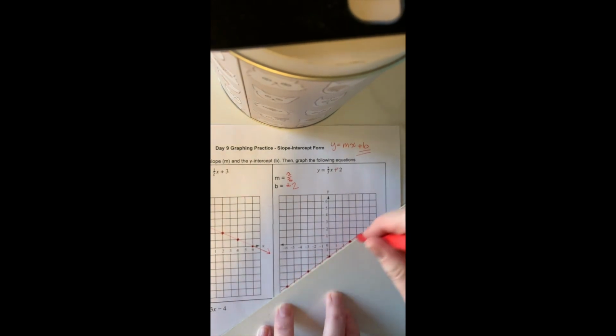I want to draw a line through all of those points. So I line them up with the edge of whatever's handy. Draw the line, and add the arrows to indicate that this is a line that continues.